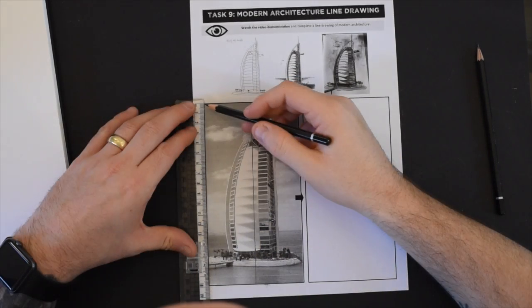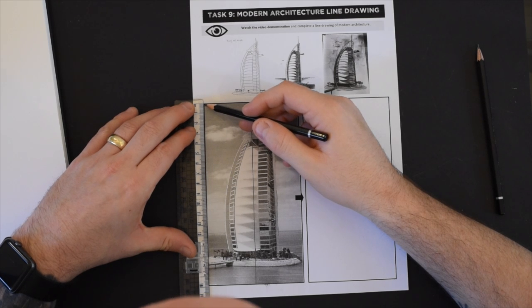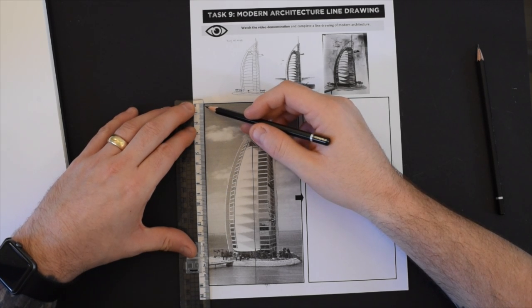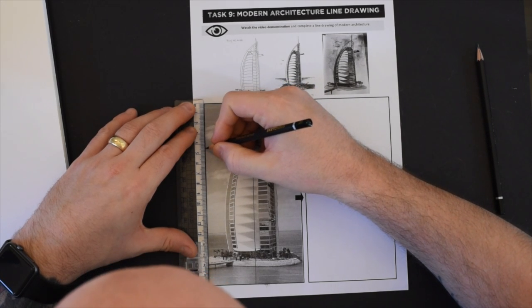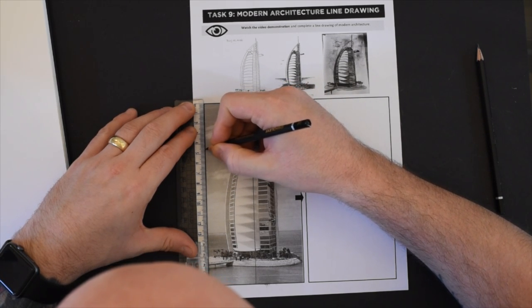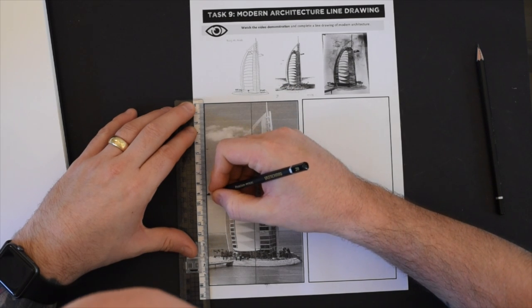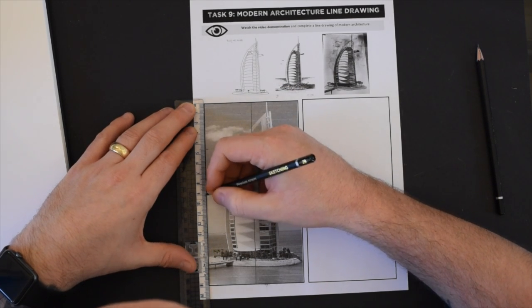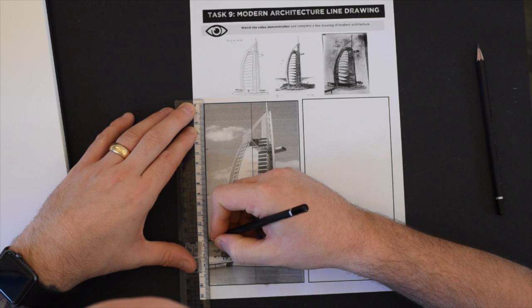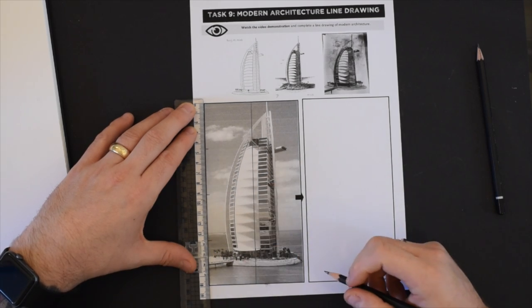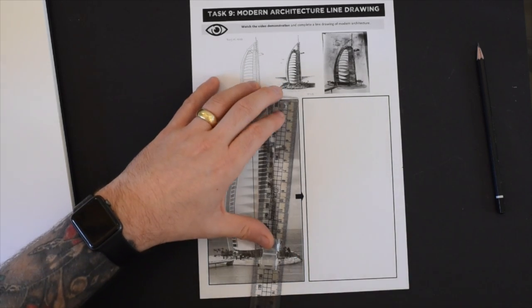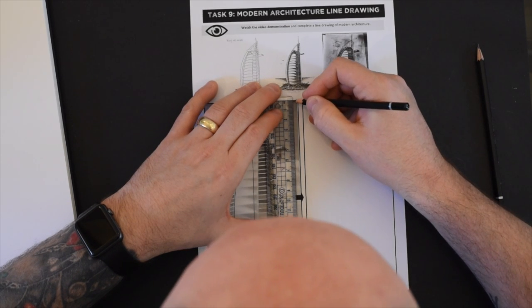Okay, so what we're going to do is create a grid with 4 different sections to it. So you're going to put a marker on this left hand side at 4.5 centimeters, then one at 9, then one at 13.5, and then obviously the bottom one is at 18. And then you're going to repeat that over the right hand side of the image.